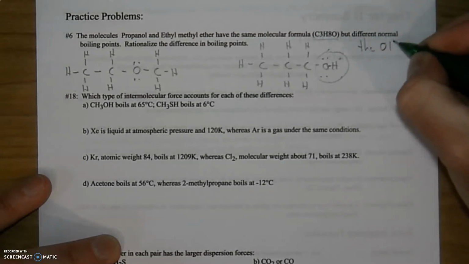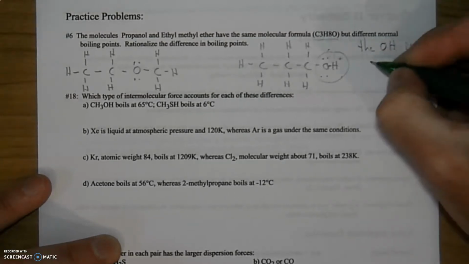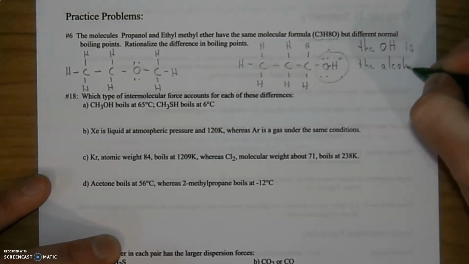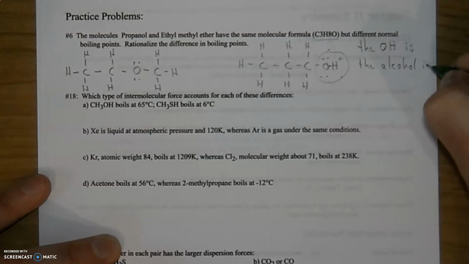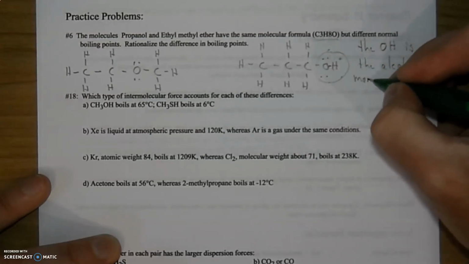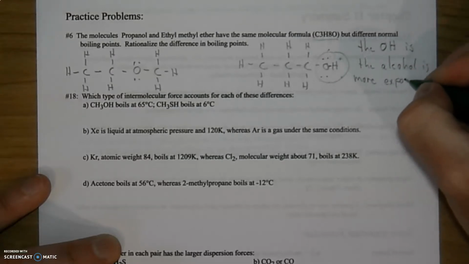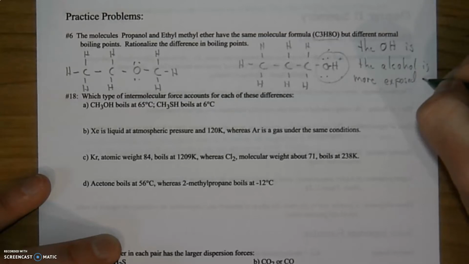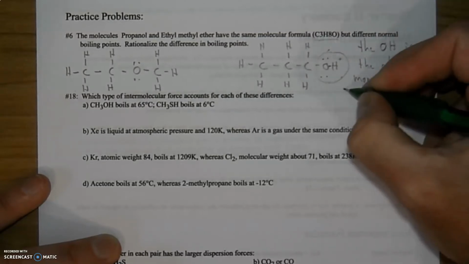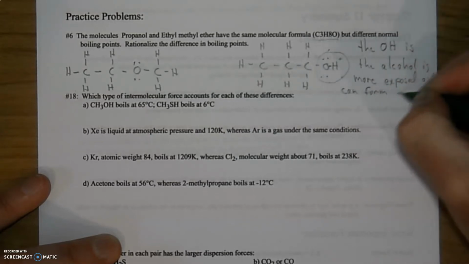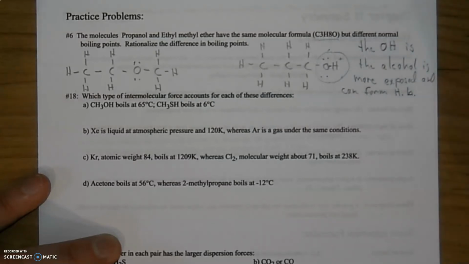The OH in the alcohol is more exposed and can form, I'm going to say HB for hydrogen bond. All right, that's the end of this lecture.